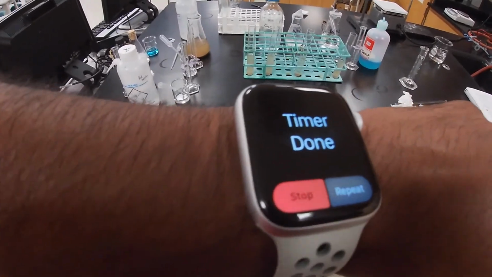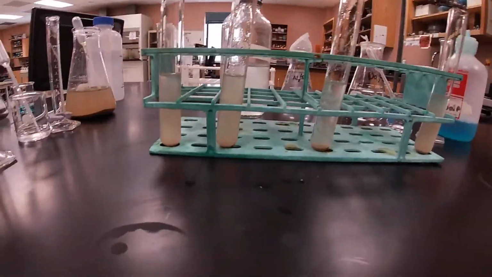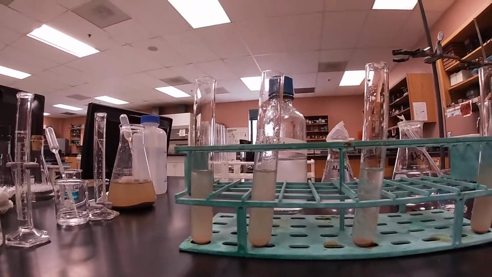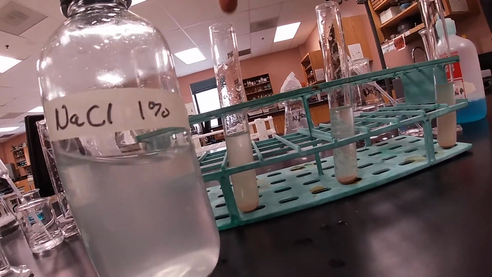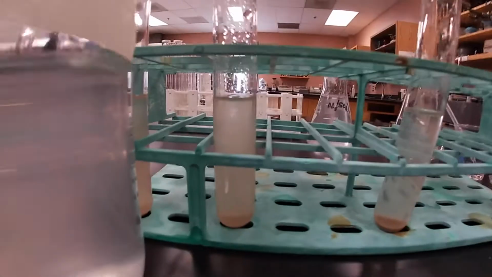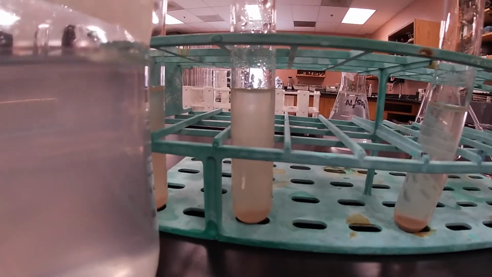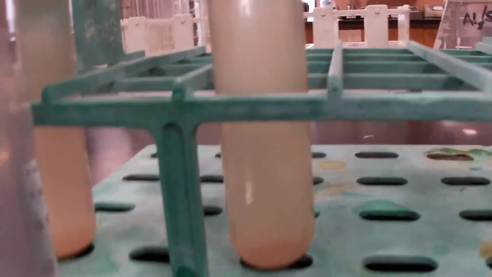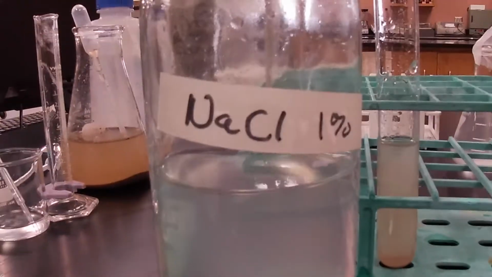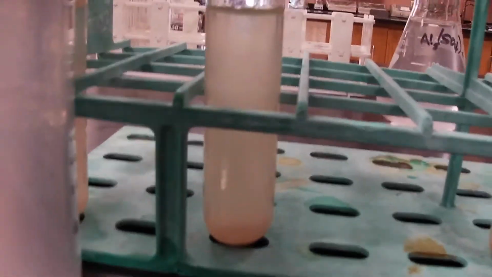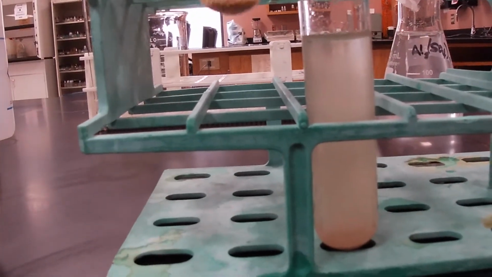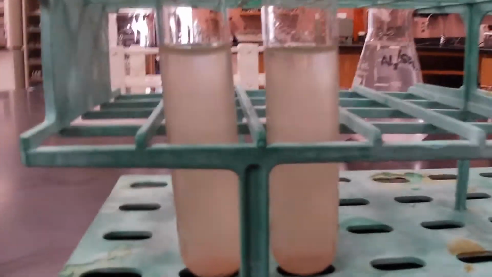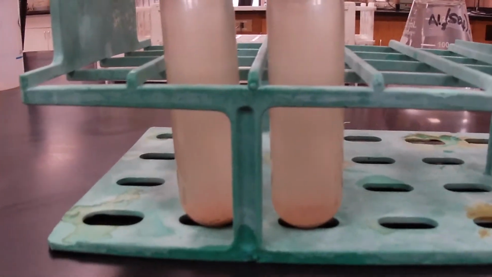So as you can see, the timer's up. The first 15 minutes are up, and let's check our solutions. The sodium chloride solution is gonna be the second one. So I'm just gonna stand it up straight. Let's get a little zoom in. So that'll be the sodium chloride solution. As you can see, it's still a little cloudy. So let's stand it right next to our sample. Okay, so they look kind of similar.